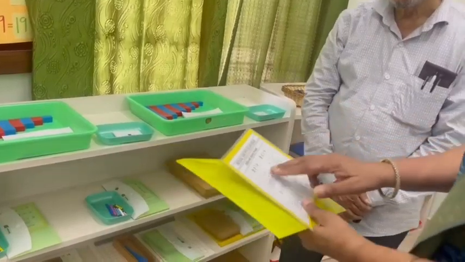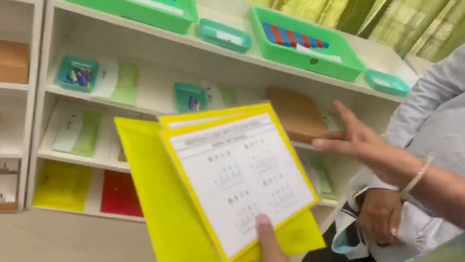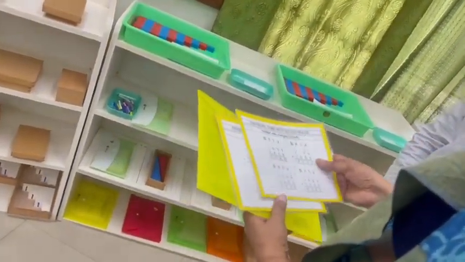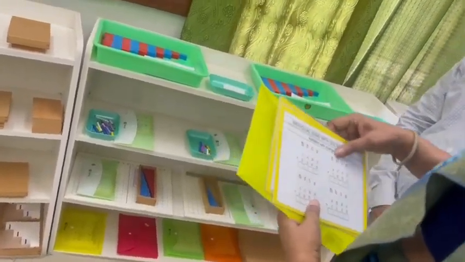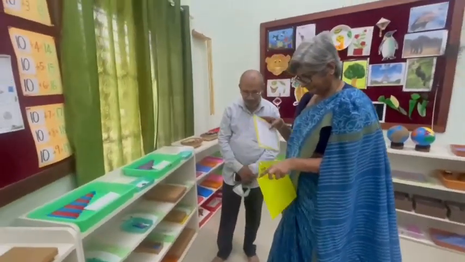4 sums written on one sheet. And the child is shown how to do the sums, and later on checks the answer with the answer card. Okay. So as I told you, we never correct the child. The child, all the materials have the control of it.